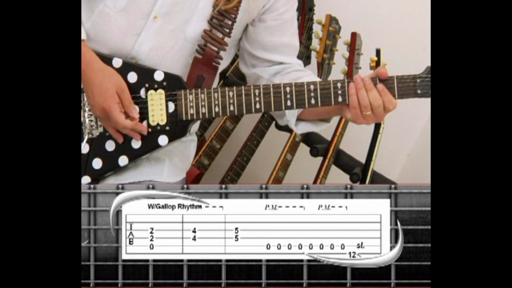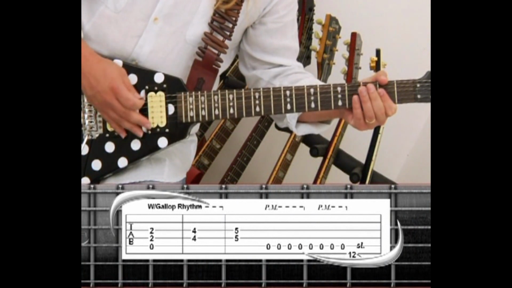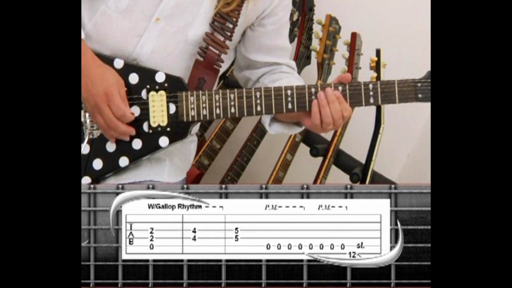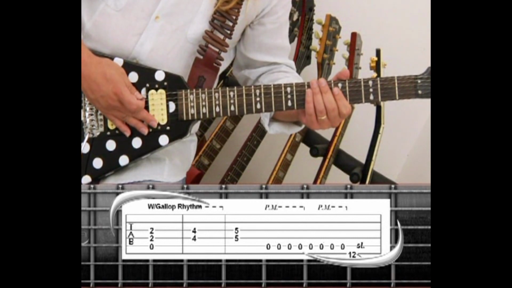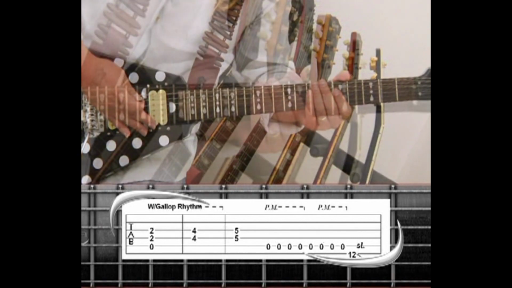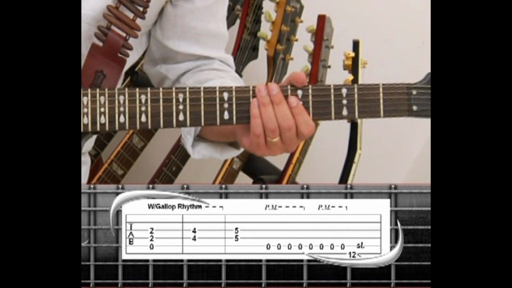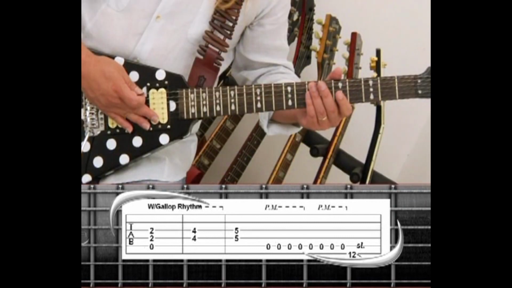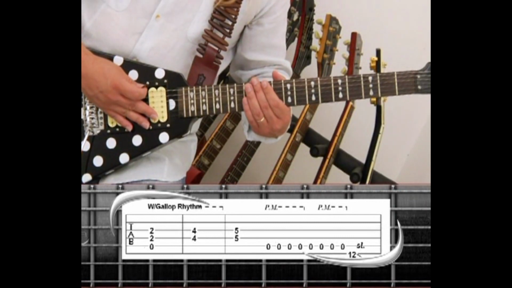Phrase 5 will use the same structure as the verse. But at the end, for the guitar fill, after the C5, play the palm-muted rhythm and slide down from the 6th string 12th fret on the 4 count.